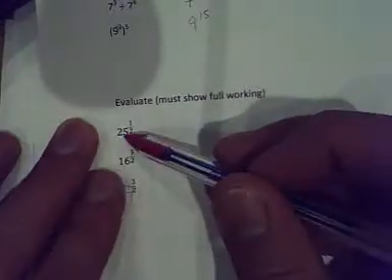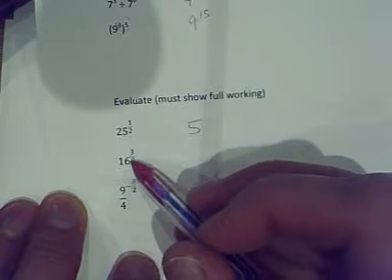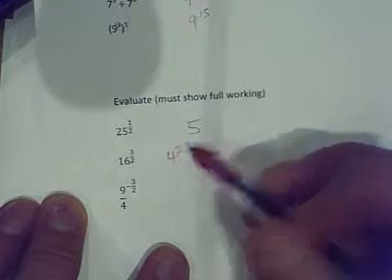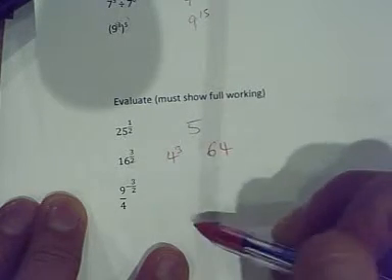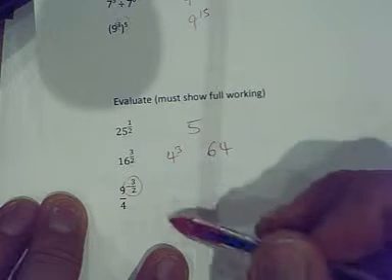For the next lot, 25 to the half means square root, so that's 5. 16 to the 3 over 2, you root it first, then you power it. Square root of 16 is 4, so this is the same as 4 cubed, 64. This has got the works. It's got the root, the power, and the flip.